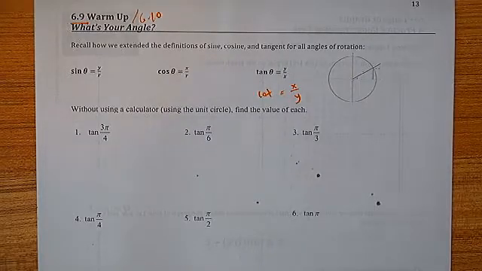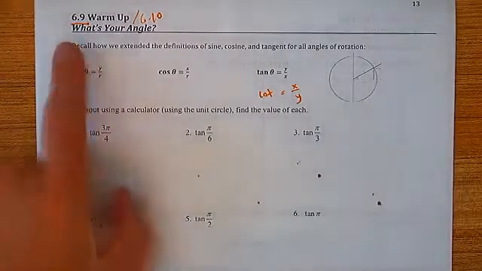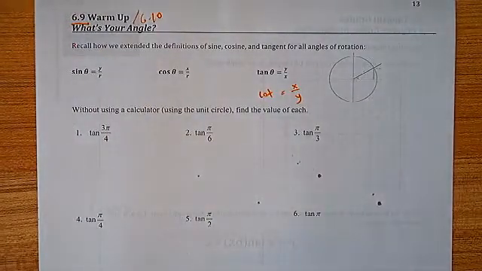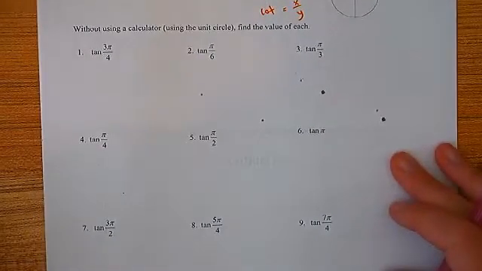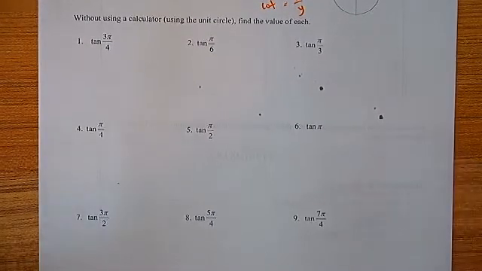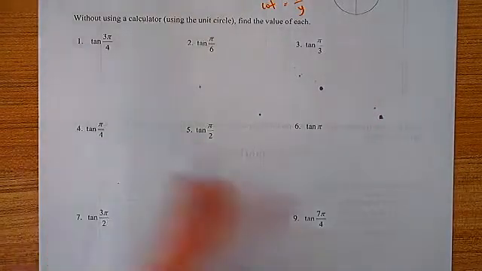Okay, so we're going to start with tan, which is 6.9. And similar to how we initially discovered sine and cosine, we created a table of values, right? So this is basically going to be our table of values. I'm just going to have us do a couple though, so that you guys can do the important ones.